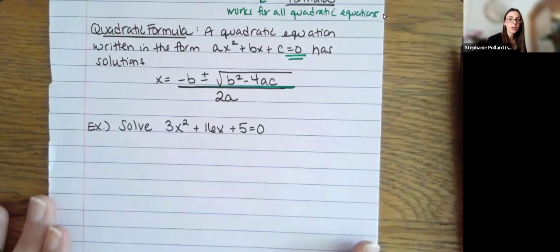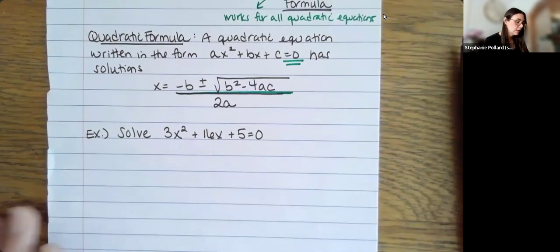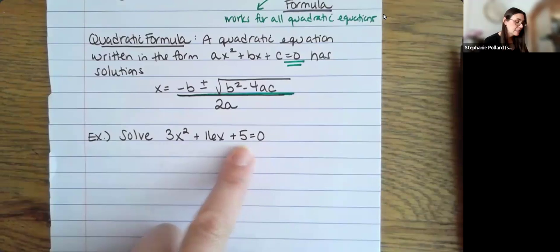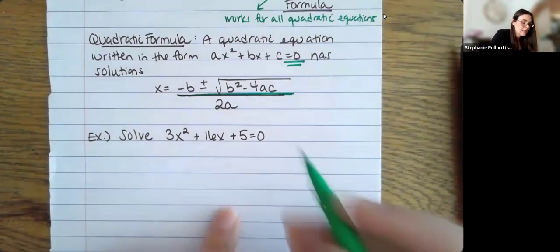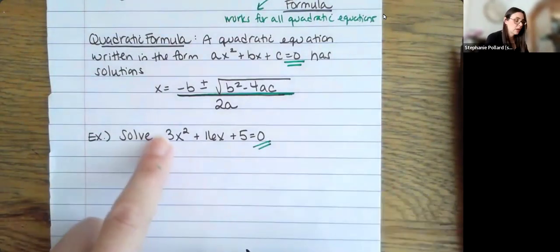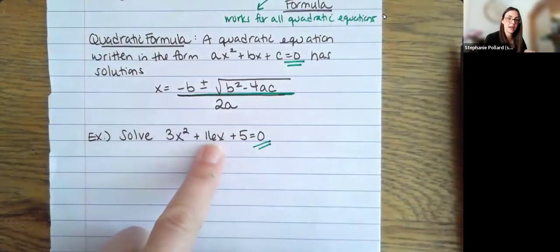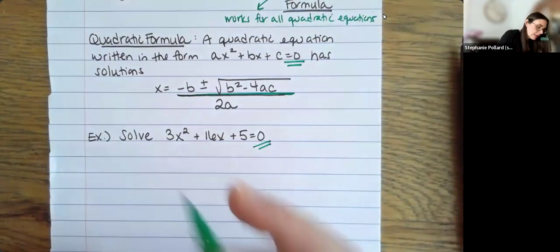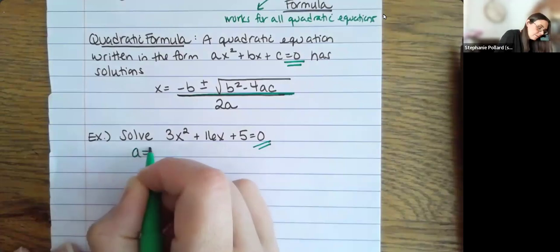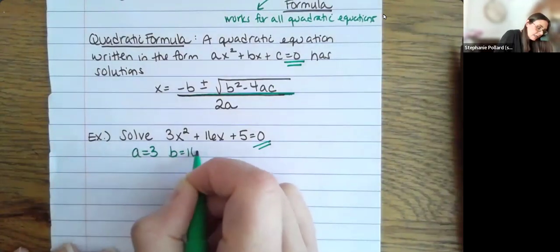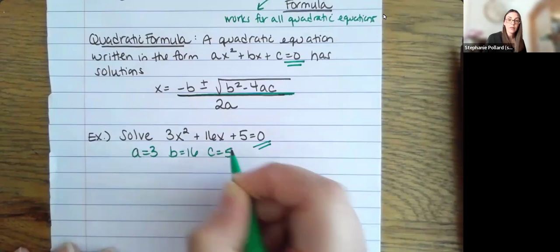So here I have a quadratic, and I see that it is in the correct setup, right? I see that nice equals 0 there, and everything is organized: square, then x, then number. So in this particular case, my A would be 3, my B is 16, and my C is 5.